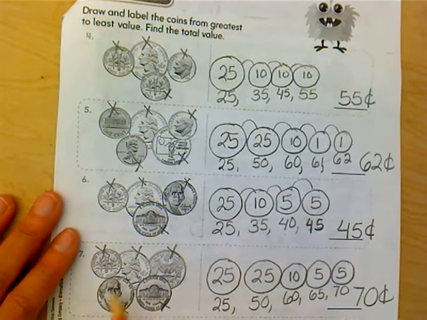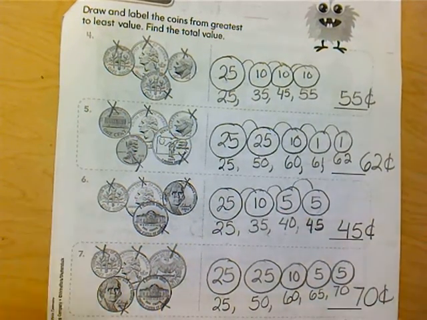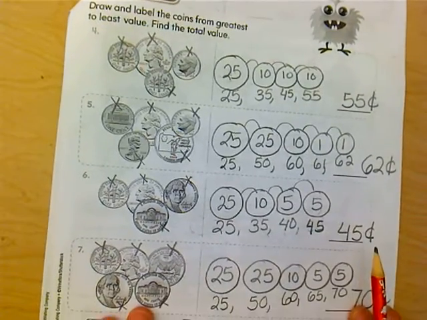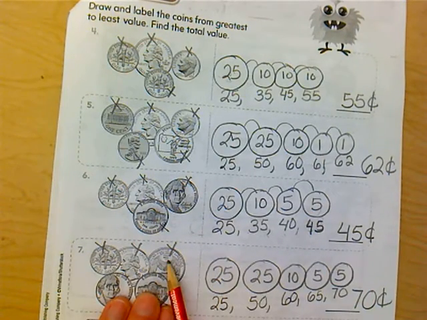Okie dokie, here we go. 1, 2, 3, 4, 5 coins this time. Oops. Looks like I've got 2 quarters. There they are.